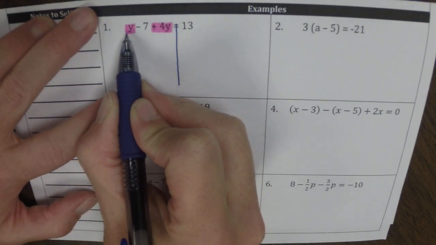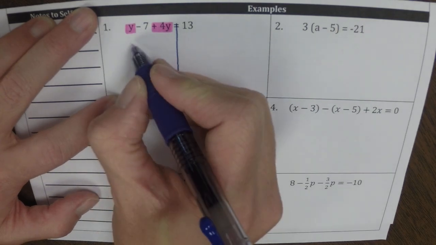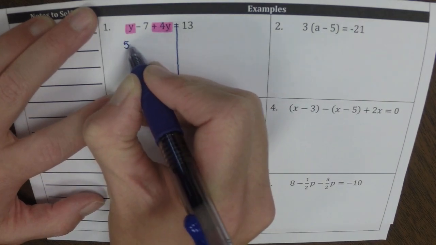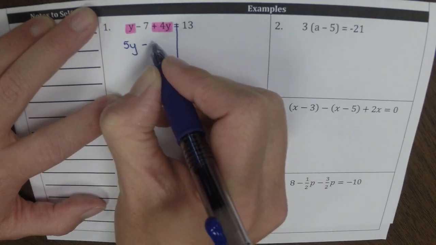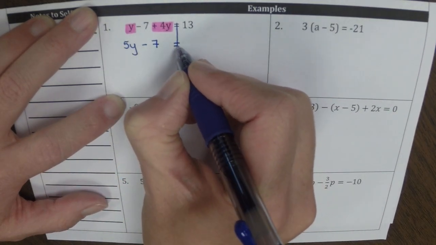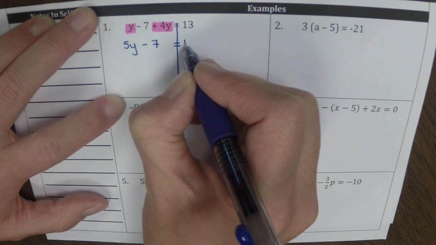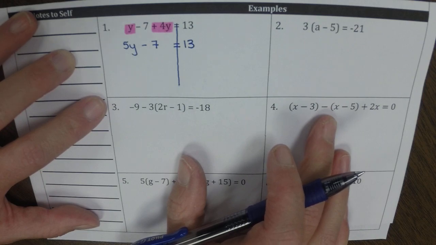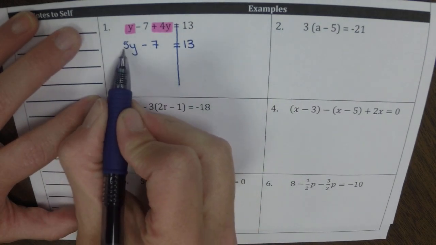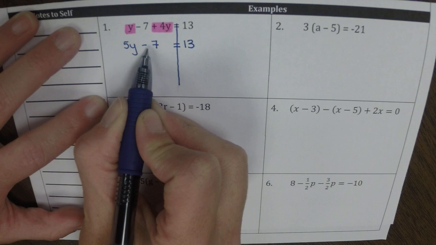Well, 1y plus 4y makes 5y. Then I have the minus 7, so I would just put minus 7 equals, and now I bring it down. Now it should look exactly like our original two-step equation. We have 5 times y minus 7.